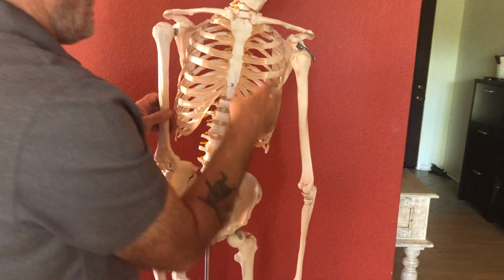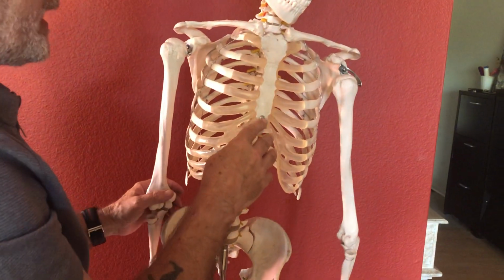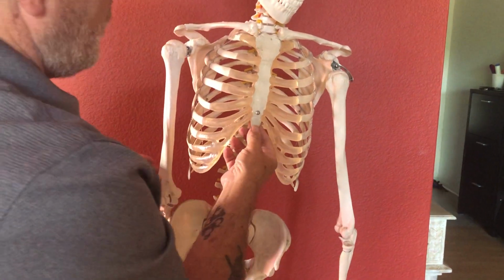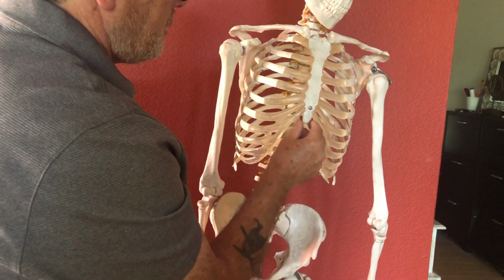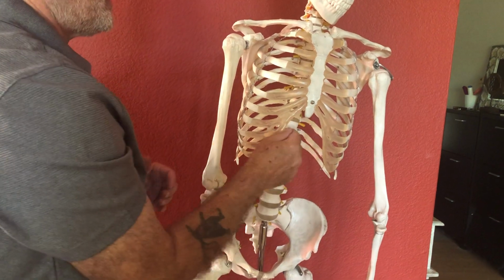In the middle here we have the sternum once again. And down here we have what's called the xiphoid process, which is pronounced with an X, xiphoid process.